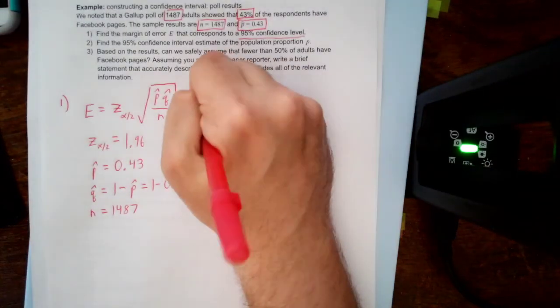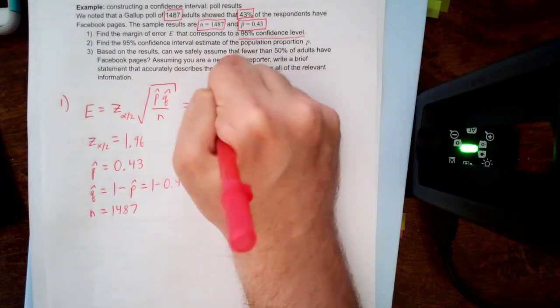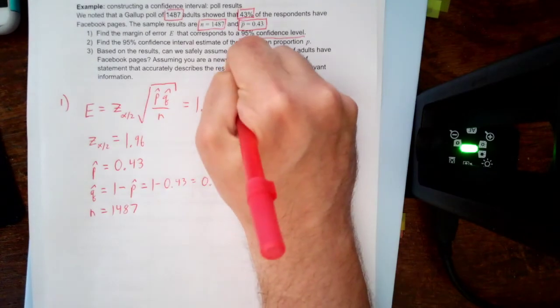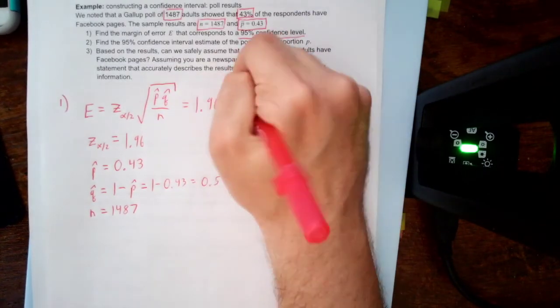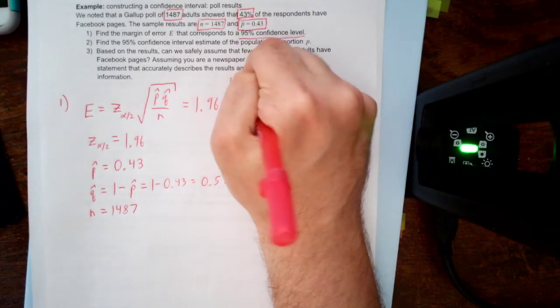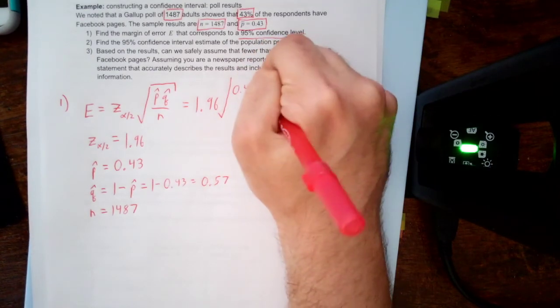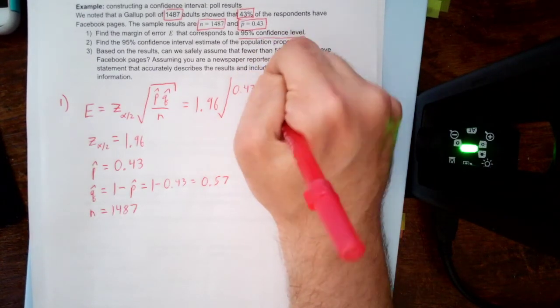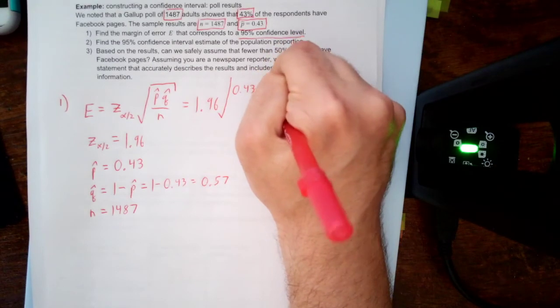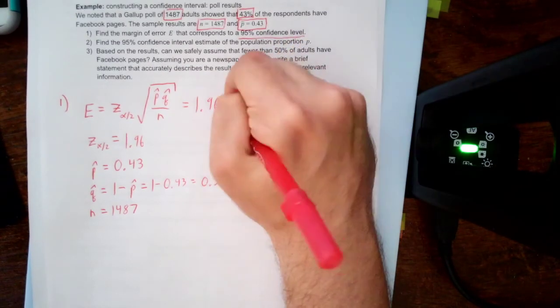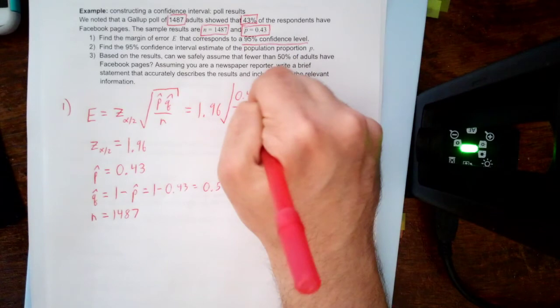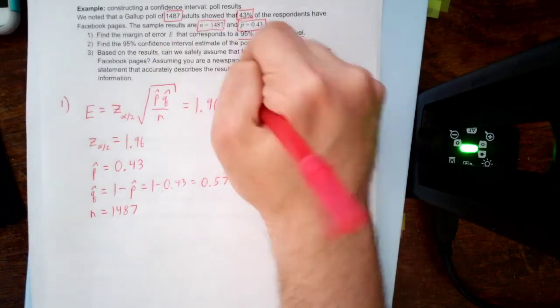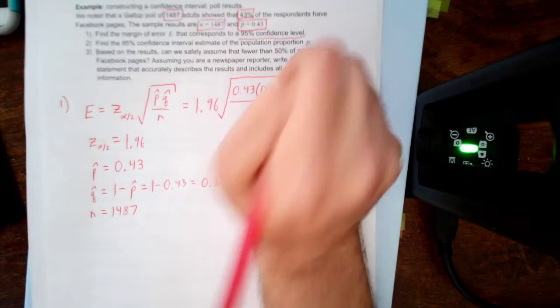Now be careful. When you're plugging in, make sure that you plug in neatly. This formula has a lot going on in it, and you want to make sure you can read what is going on. Over 1487.